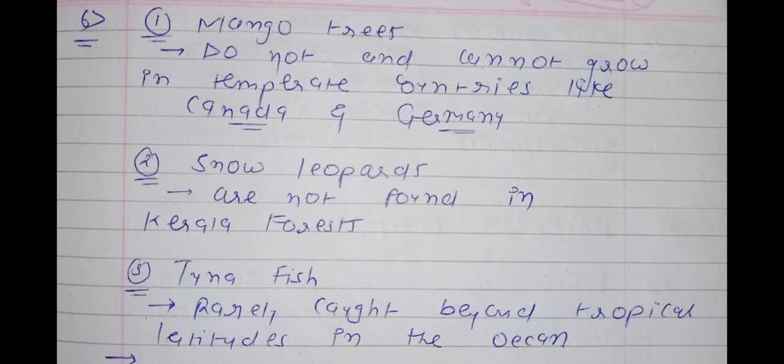So again, mango trees do not and cannot grow in temperate countries like Canada as well as Germany. Second example, the snow leopards. See the word leopards, but snow leopard means the leopards found in a snow region. Snow leopards are found in the Himalayan region, you will remember. Snow leopards are not found in Kerala forest. You know that snow leopards are not able to live in the particular region of Kerala, like the forest found in Kerala.